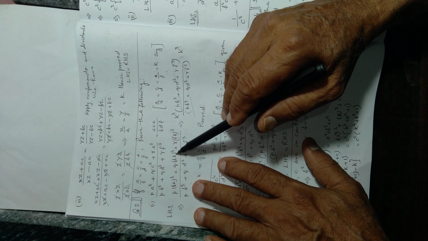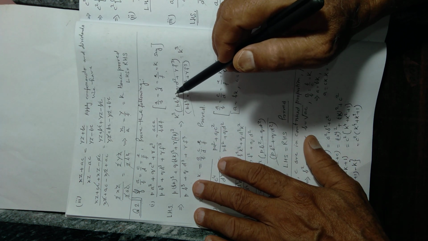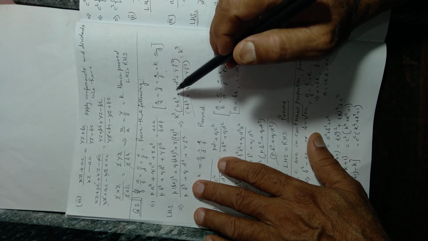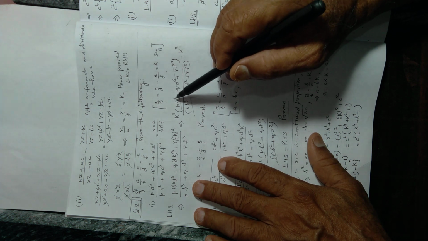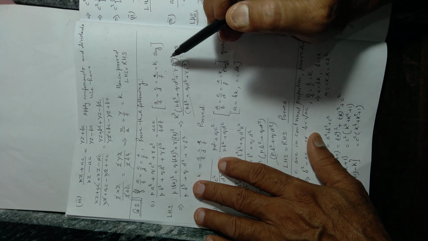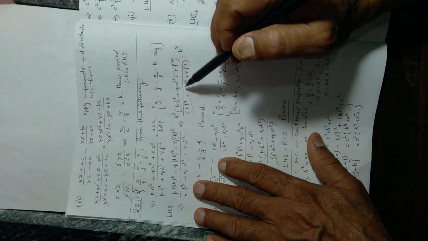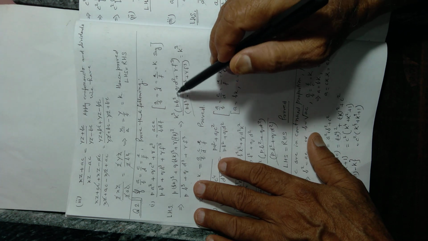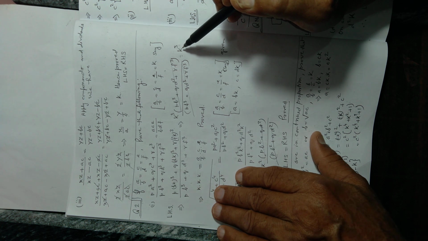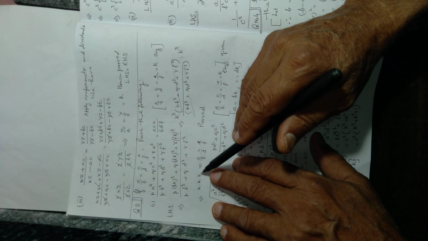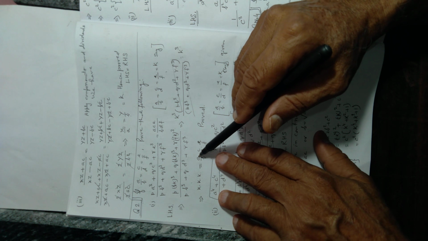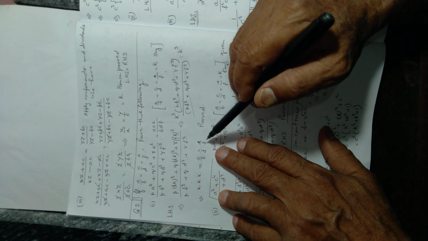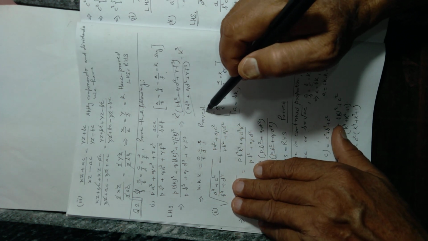So taking k cube common in the numerator part, so k cube is just outside of the bracket. Inside the bracket what we are getting, that is pb cube plus qd cube plus rf cube whole upon pb cube plus qd cube plus rf cube. This bracket and this bracket both are the same, so it will be cancelled and we are left with k cube. So k into k into k, again I have written here. In place of k, I have written a upon b, c upon d and e upon f. So it was to be proved.